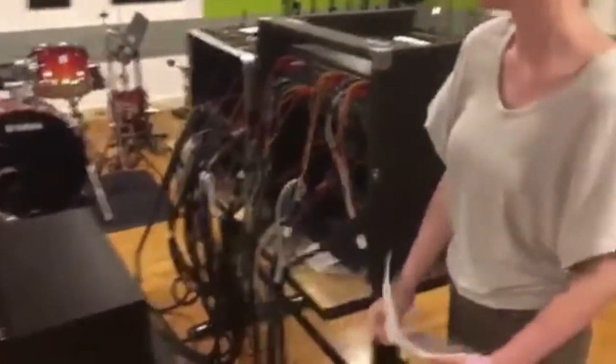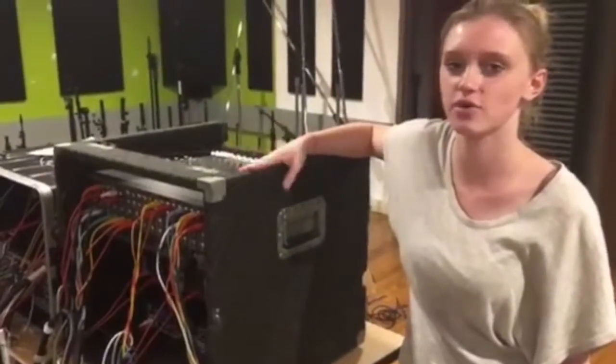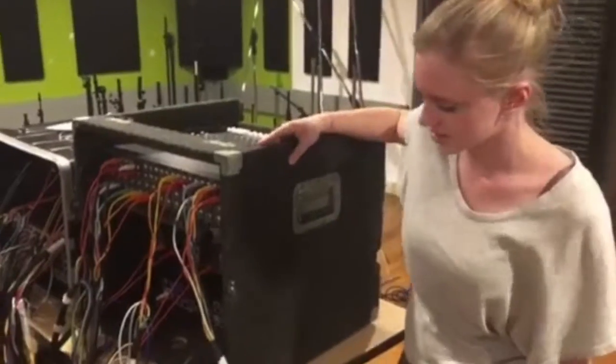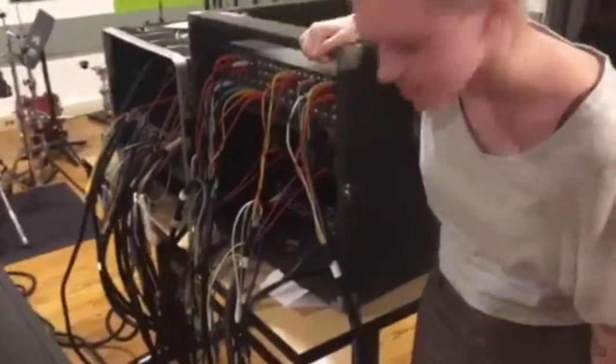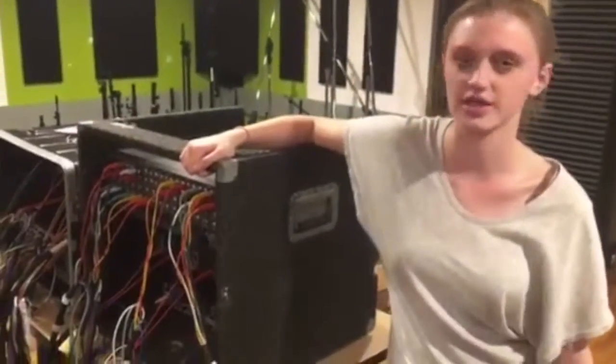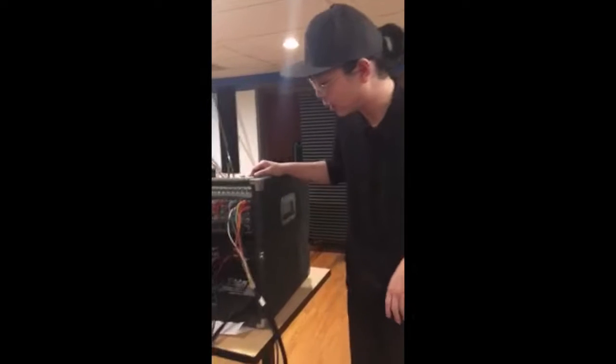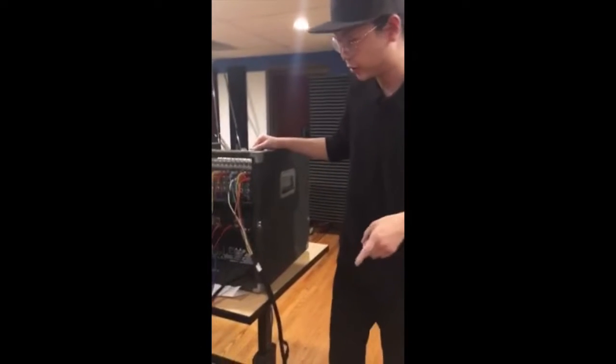We are using a Mackie mixer. It's a 16 by 4 by 2, which means 16 channels, 4 buses, and 2 returns. And next we'll show how to plug in the graphic EQ. A graphic EQ has one parameter fixed and one the engineer can control. So now I'm going to explain how to hook up the EQ to the speaker.